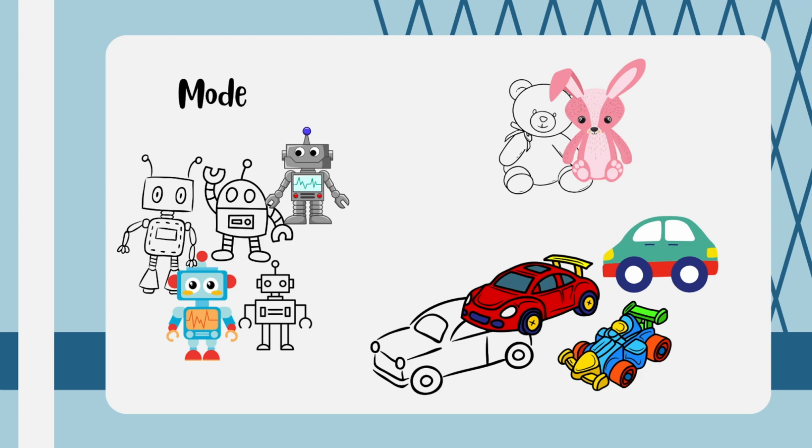Next up is the mode, and the mode tells you what the most popular toy that you have is. So for example, in this case, we have 5 robots, 2 stuffed animals, and 4 cars. So that would mean that the robots would be the mode because you have the most of them.